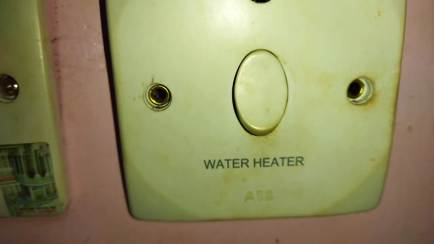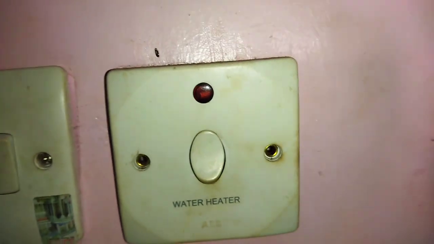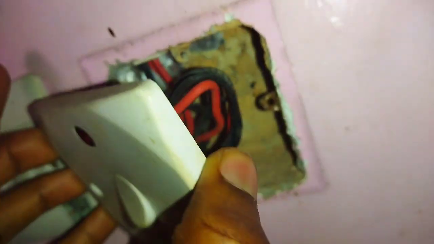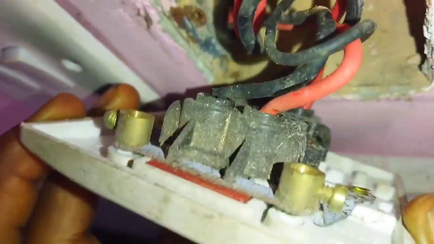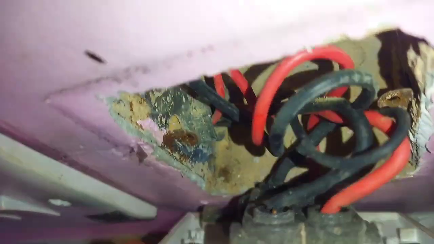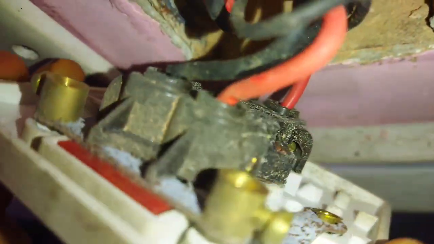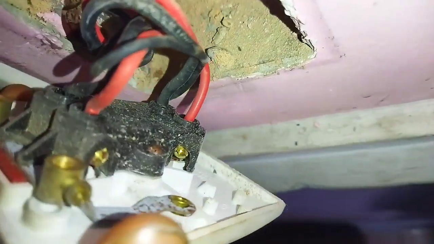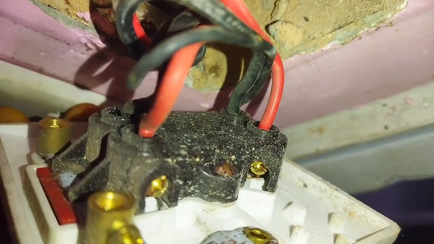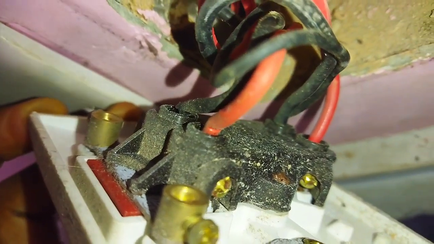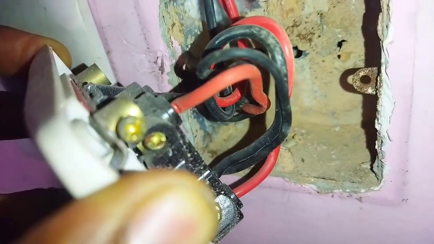Over here is a special kind of switch known as a water heater switch. Let's open it and see what is inside. Inside the water heater switch, the cables are so short I can't open it fully. Inside the water heater switch, we have the input and we have the output. The input is just live and neutral, and the output is also live and neutral. So it's actually controlling both the neutral and the live.